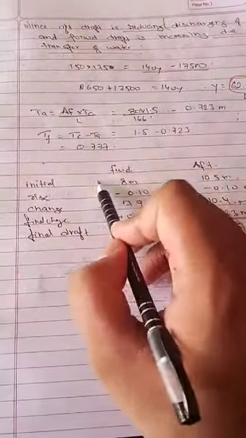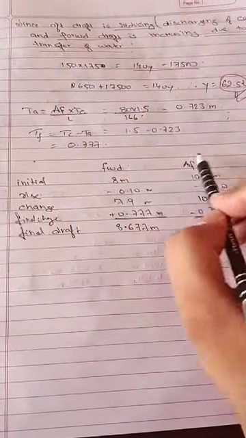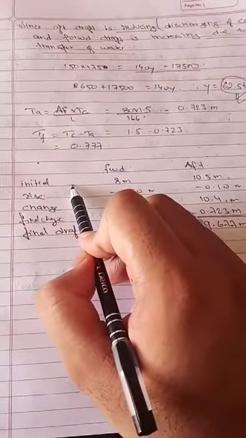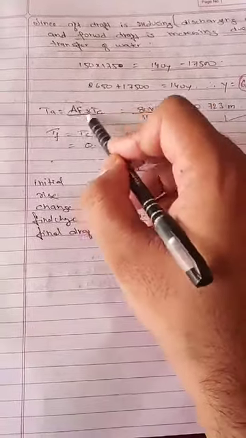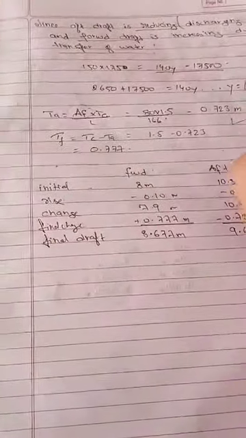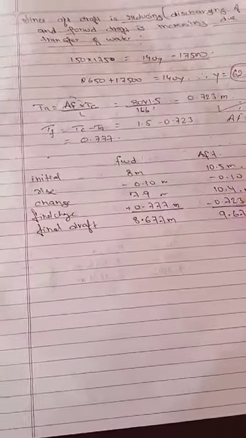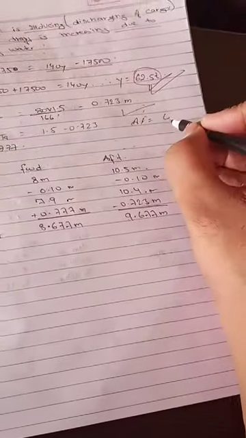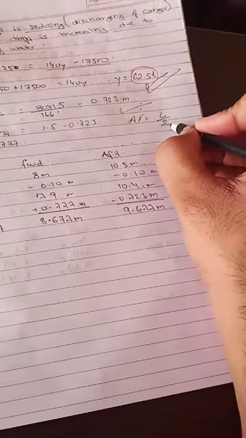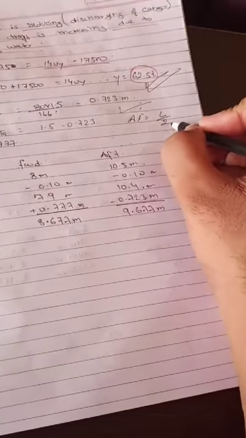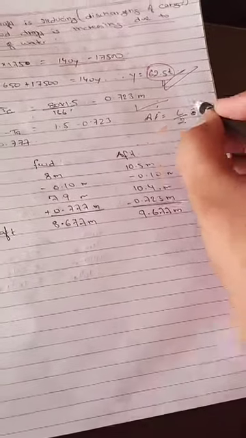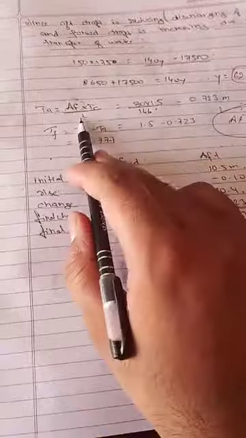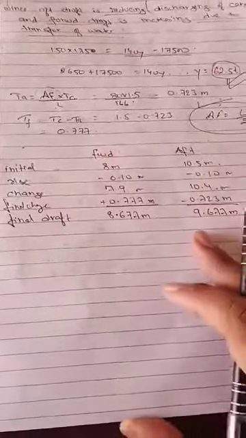Now TF is equal to TC minus TA, that is 1.5 minus 0.723, that is 0.77. Hope you are getting this value, that from where I got AF. For AF we have a formula, length divided by 2, and as HF is aft, we need to subtract it. So from here I got the value 80.